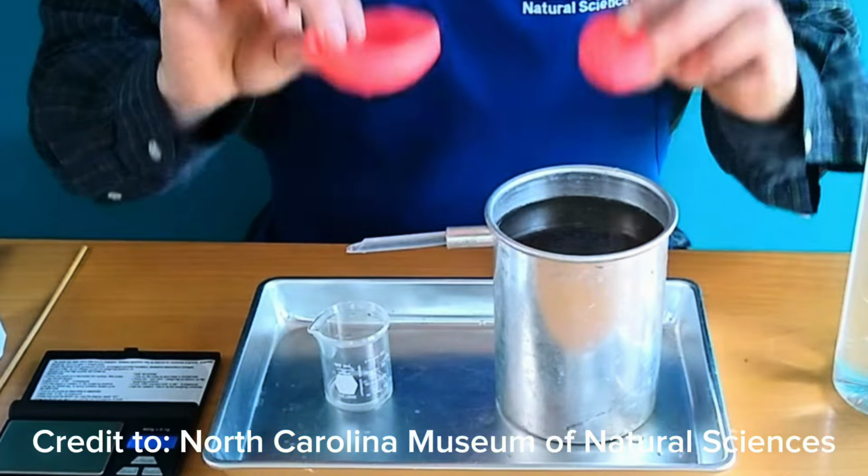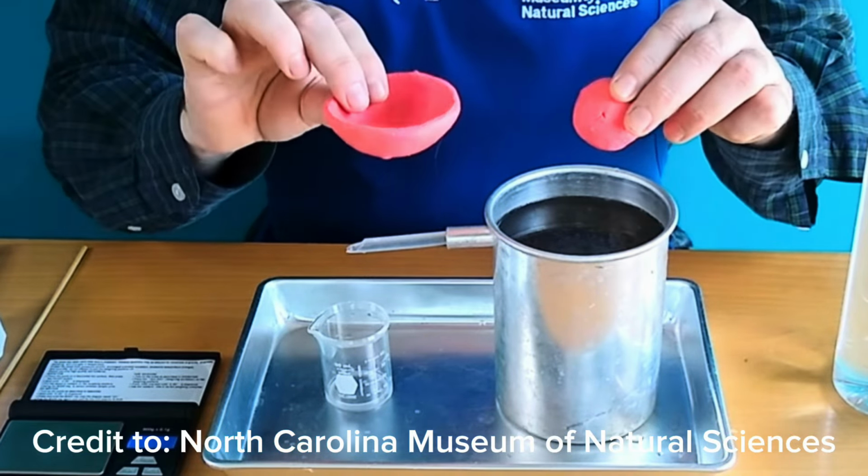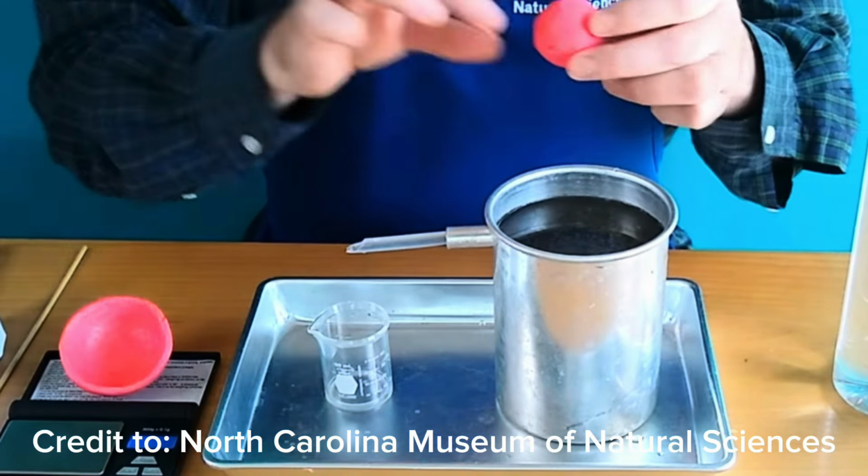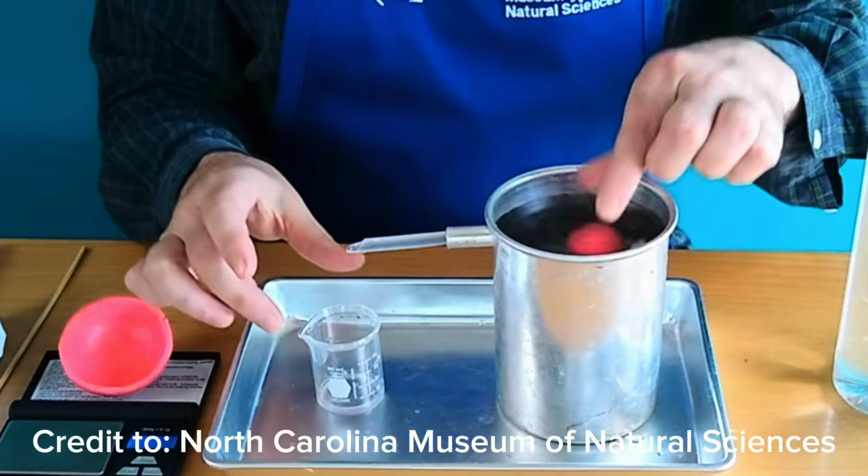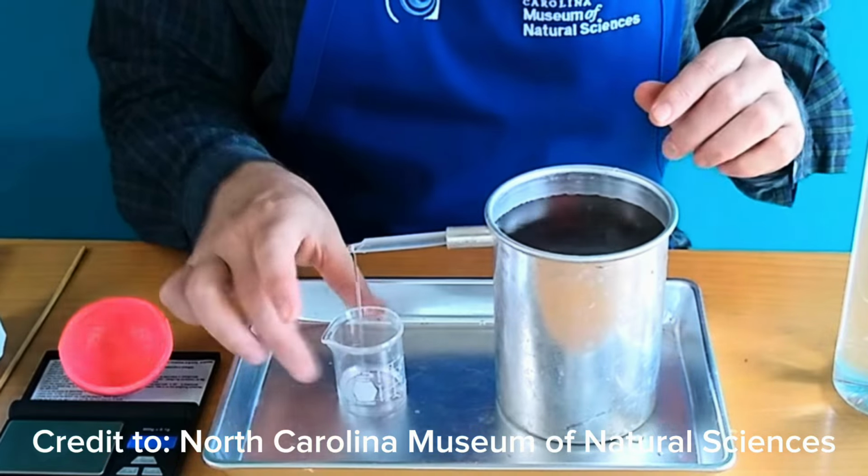Both objects are made out of clay. Both weigh 50 grams, but only one of these two is actually going to float. And you probably guess which one's going to float or sink. Let's start with the clay ball. Let's place it in this overflow tank, this displacement tank. And not surprisingly, it sank like a rock. And a bunch of water is coming out on this end.